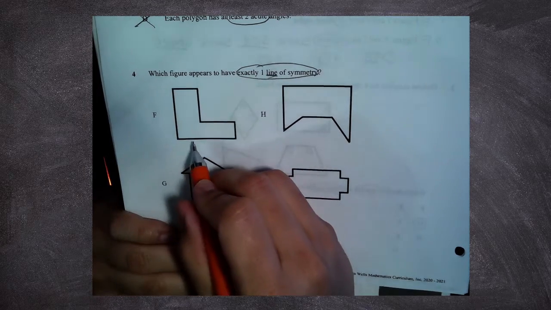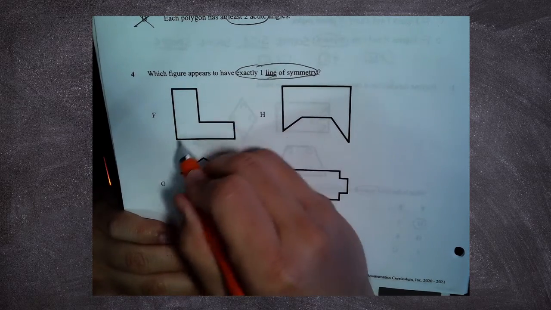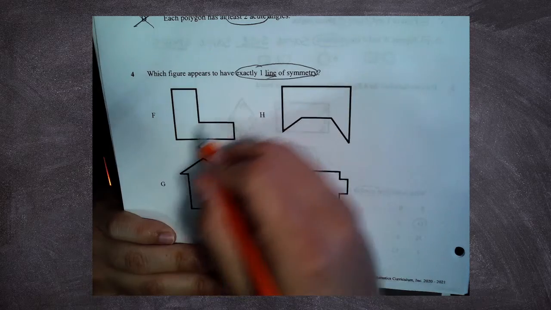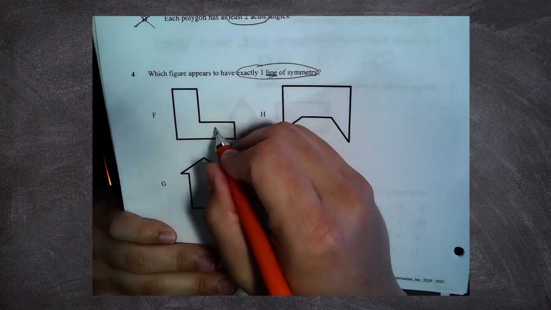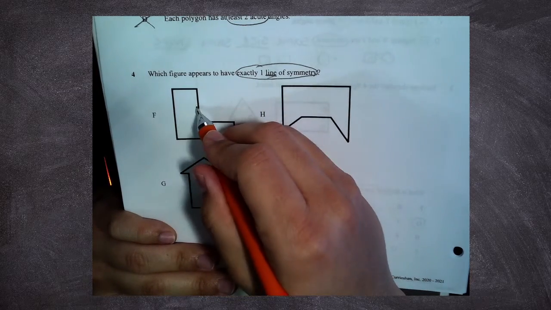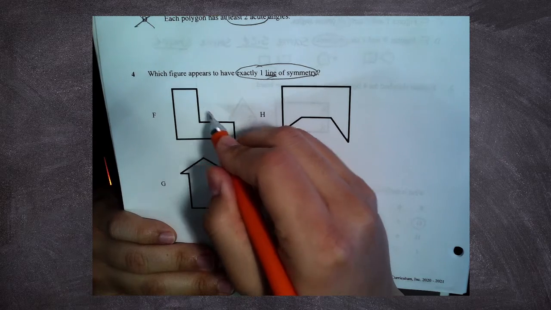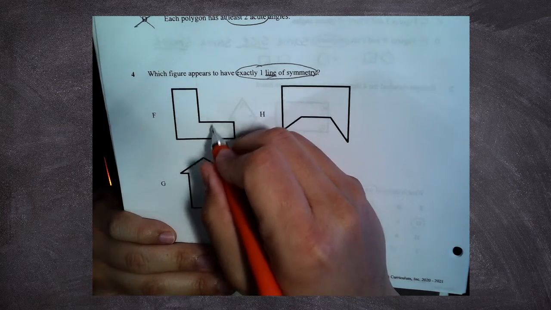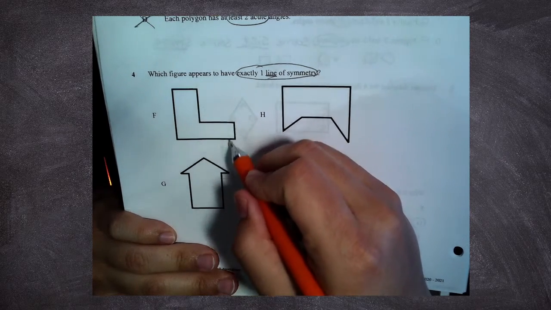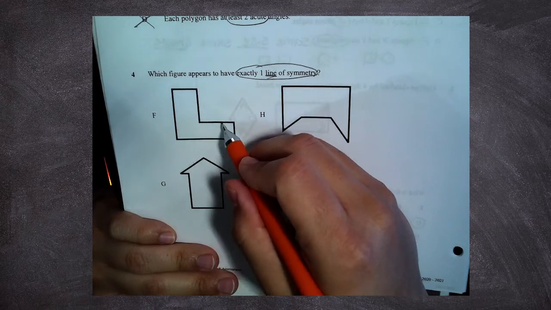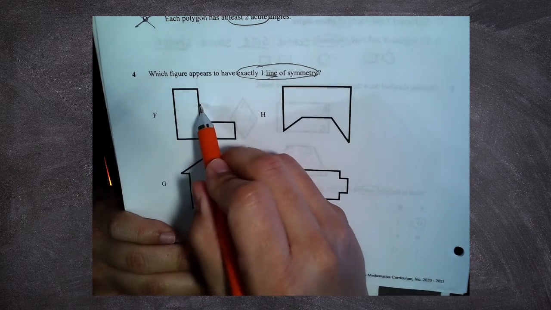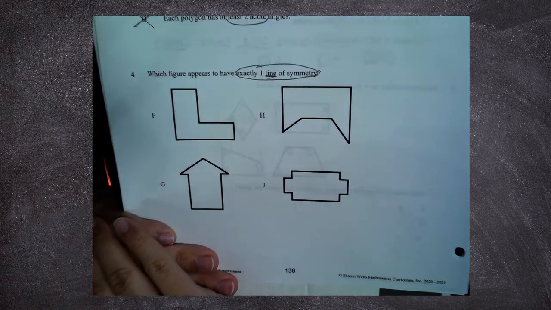Now, if I go diagonal, I might go, oh, look, right here. But look at these two sides. They're similar, but they're not the same. The bottom side is not as thick as the top side.